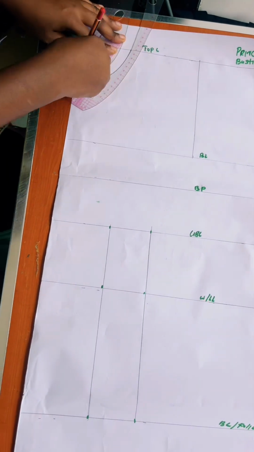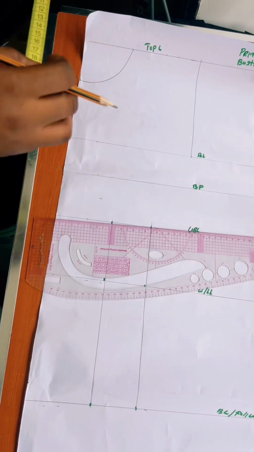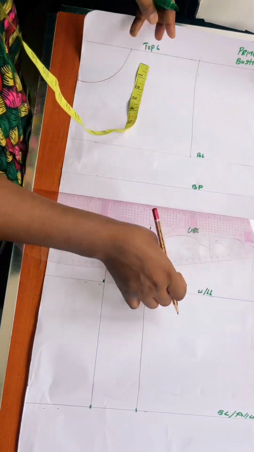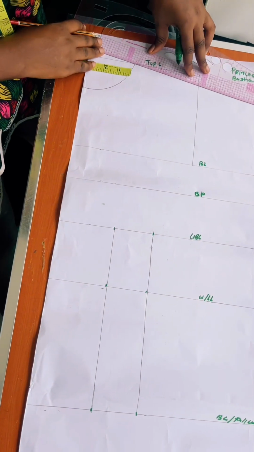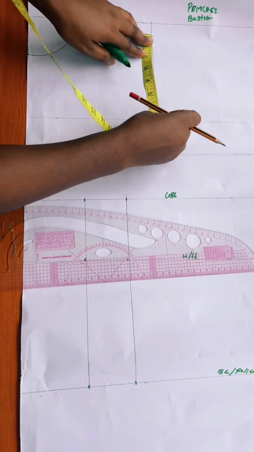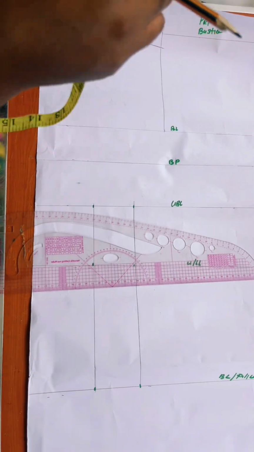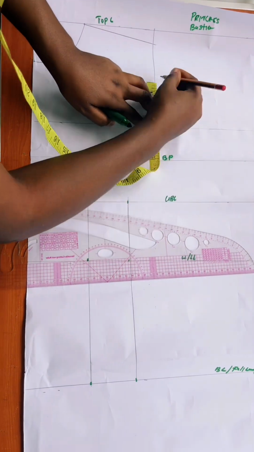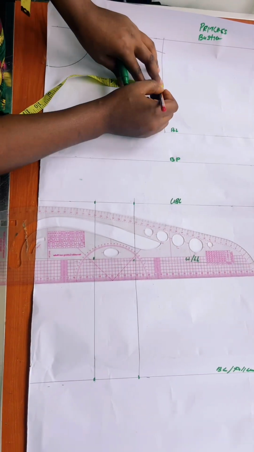So after that one, I go mark out my shoulder slant. I dey use 1 inch. If you use half inch, it depends on you. Me, I dey prefer to use 1 inch. So after that one, I go divide my armhole, that is divided by 2. After I don take the shoulder slant, so for here it dey give me 3 point something. Then I go in by 3/8.